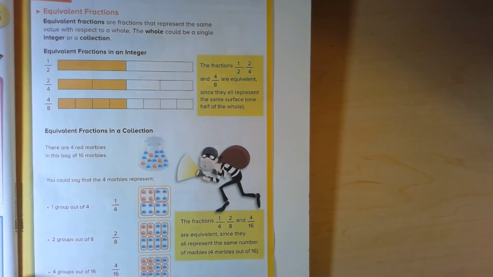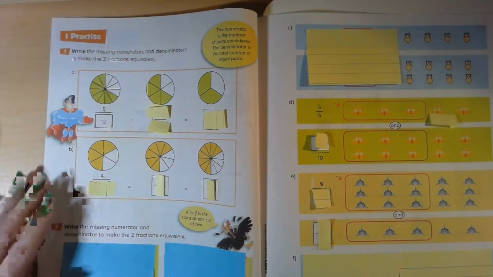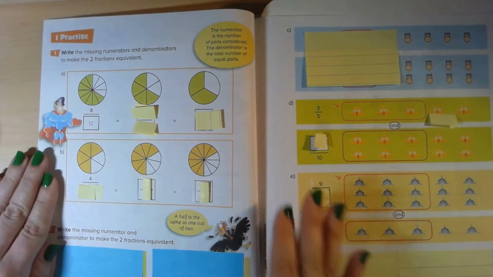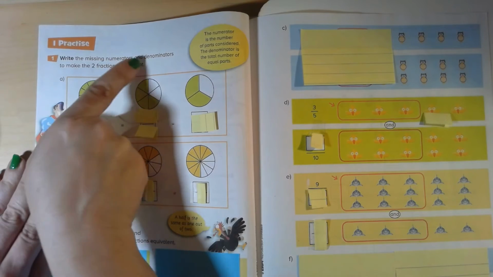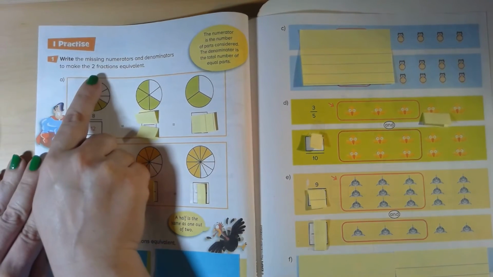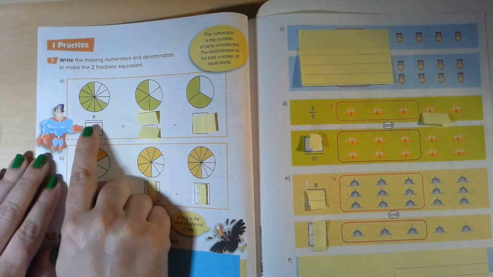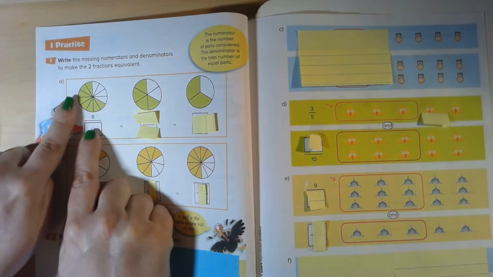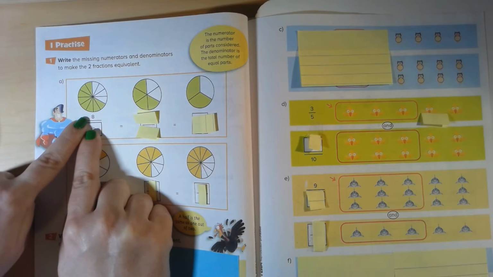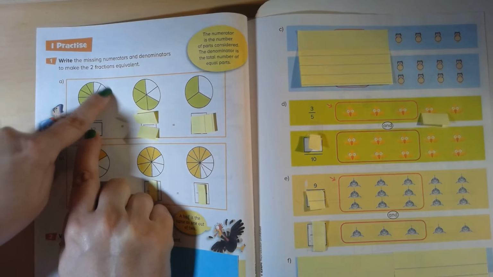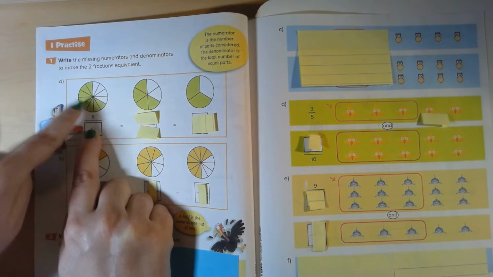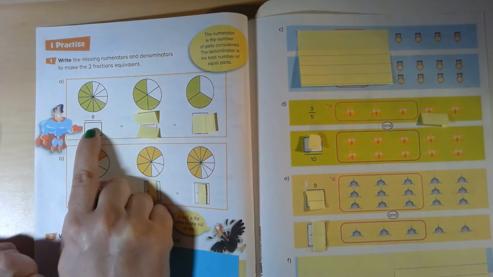Let's try some practice with this. You can go ahead and turn your book to page 28. Okay, so here we are working with circles, and it says write the missing numerators and denominators to make the 2 fractions equivalent. So the first one, they've written 8, and they want to know how many total slices or how many total parts the circle was divided into.